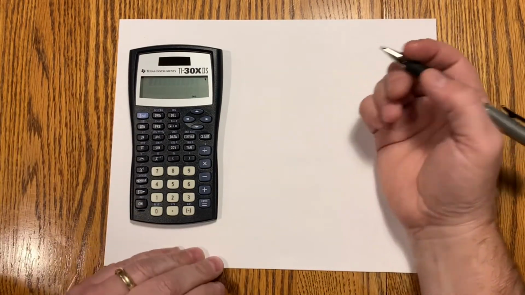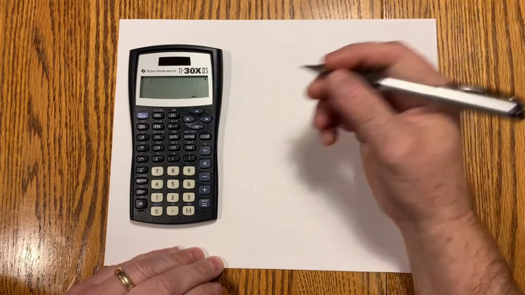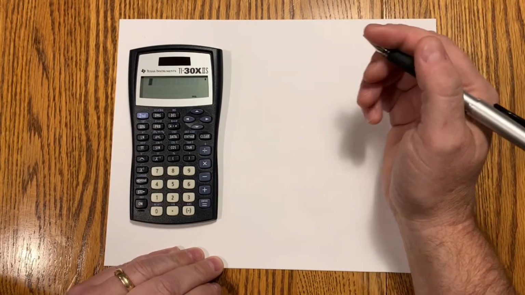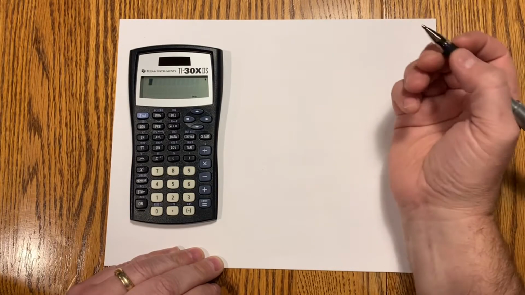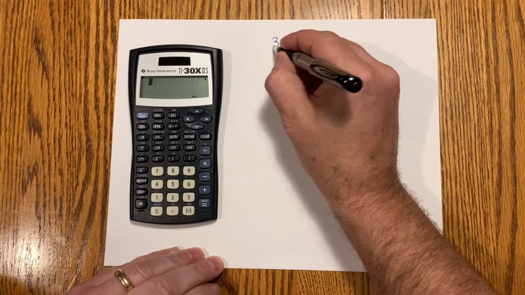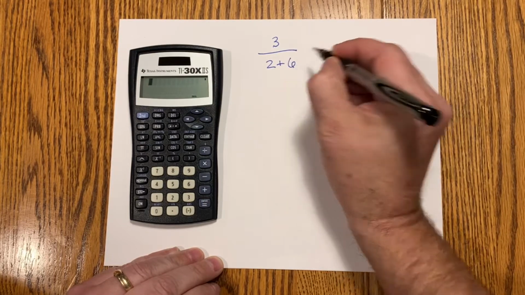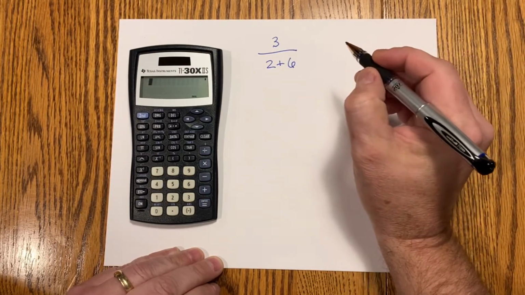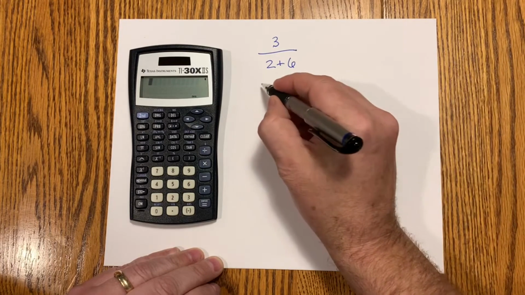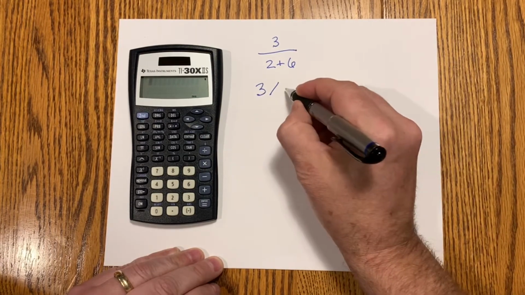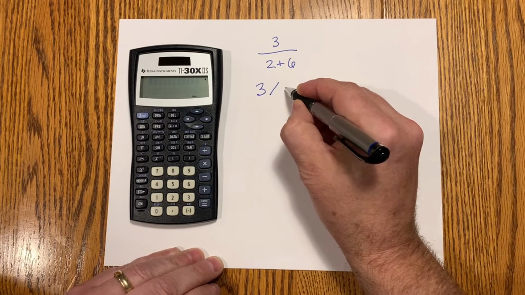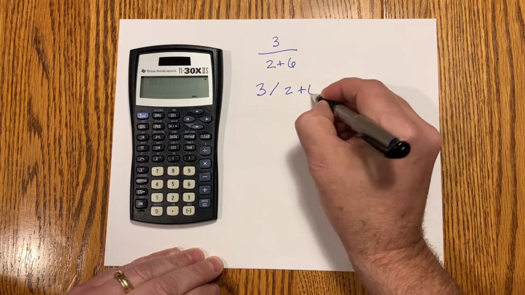I've noticed that several times just in how things are typed in. If parentheses aren't used, you'll get an incorrect answer. So let's say, for instance, you're dividing 3 by 2 plus 6. So if you type that in just as it appears there, you would type in 3, the division sign, 2 plus 6.